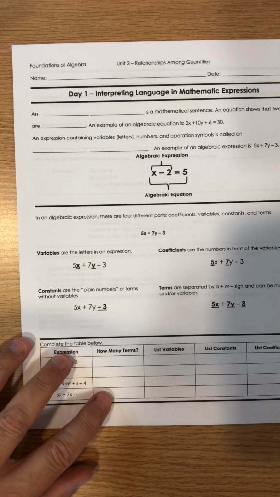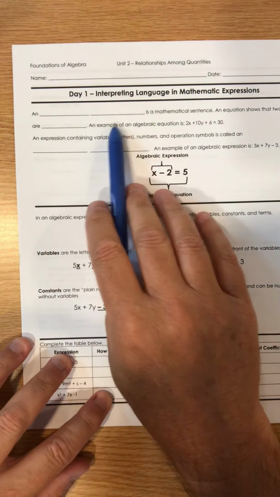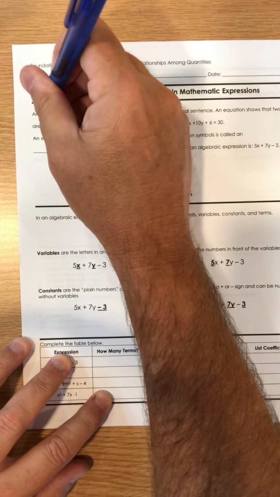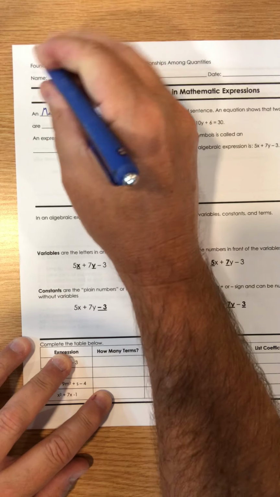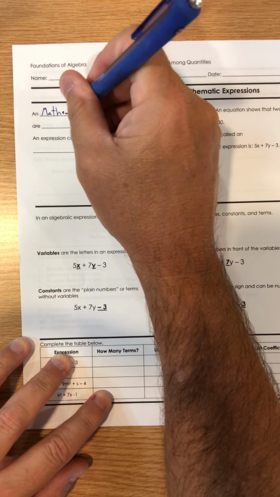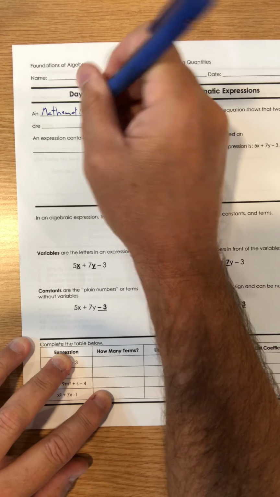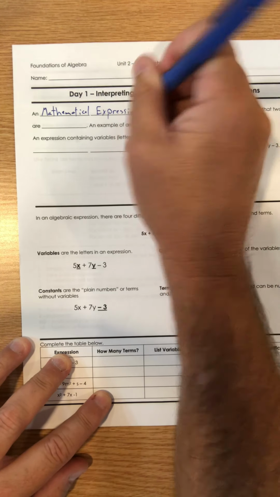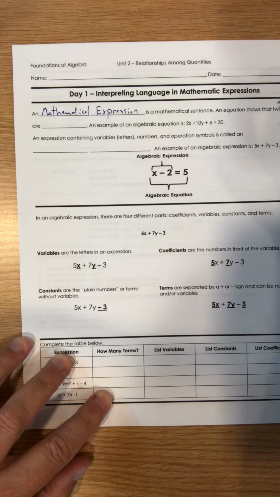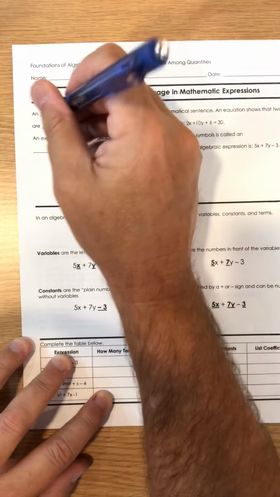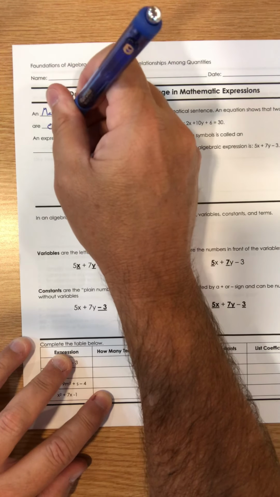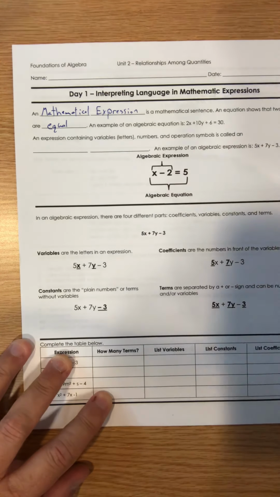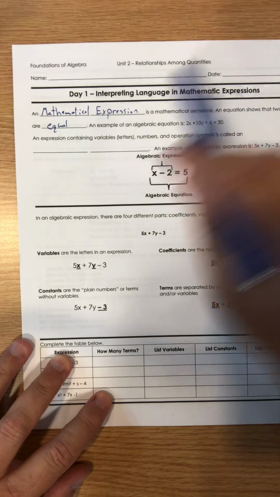All right, so we're looking for a blank that is a mathematical sentence. Well, a mathematical expression is a mathematical sentence. An equation shows that two things are equal. So there is a difference between an expression and an equation. We'll talk about that a little bit more in a sec.